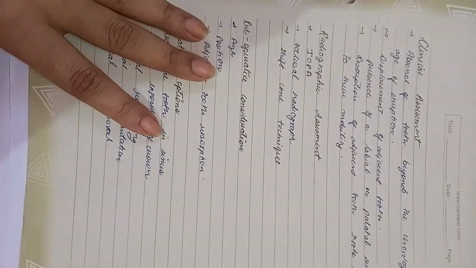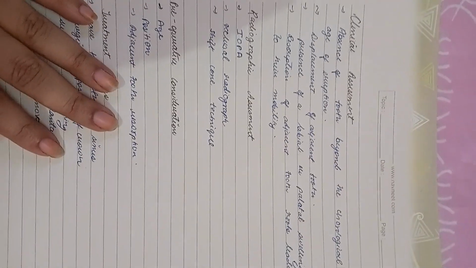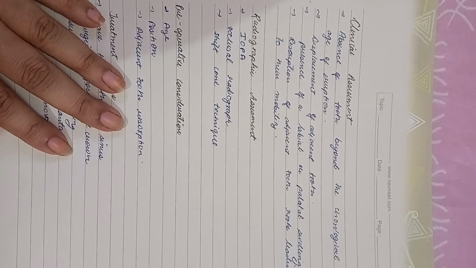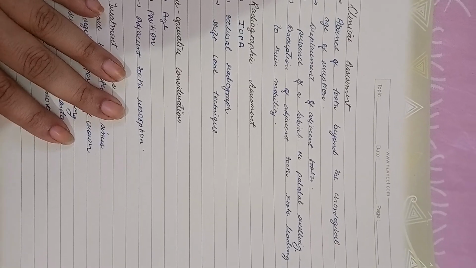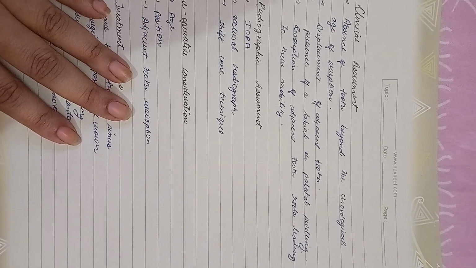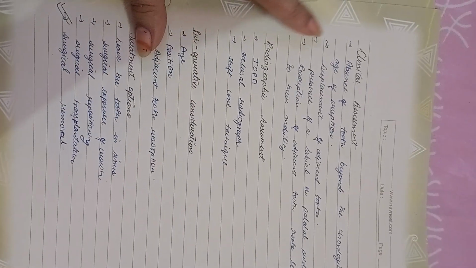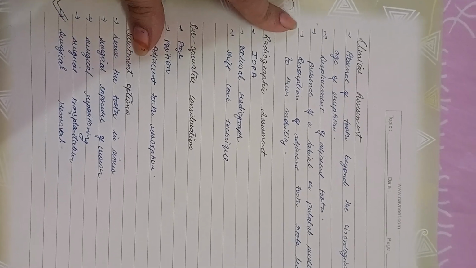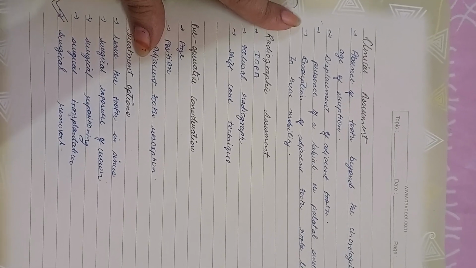Now coming to clinical assessment: absence of tooth beyond the chronological age of eruption, displacement of adjacent tooth, presence of a labial or a palatal swelling, resorption of adjacent tooth roots leading to their mobility. When we see a patient clinically, we can observe all these when there is canine impaction.